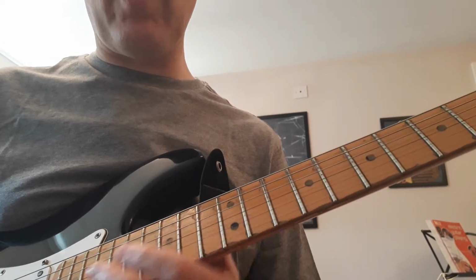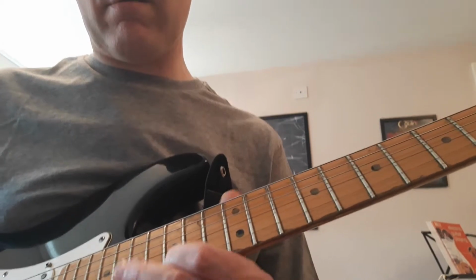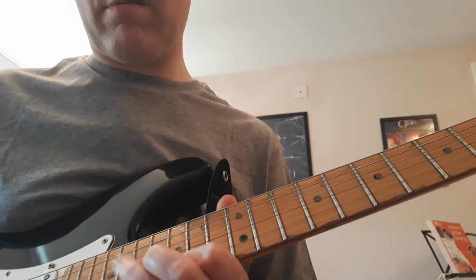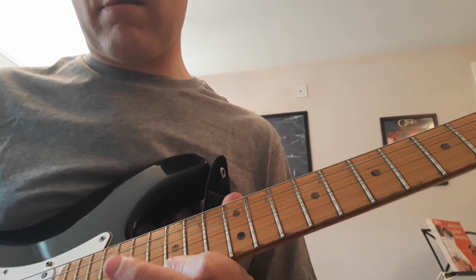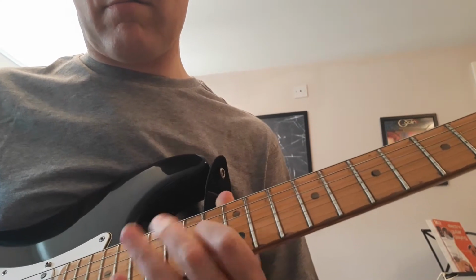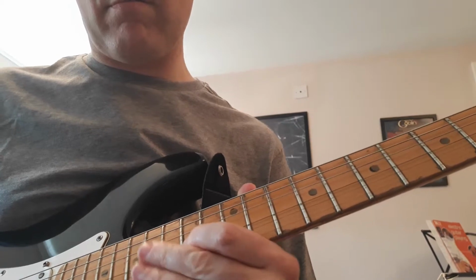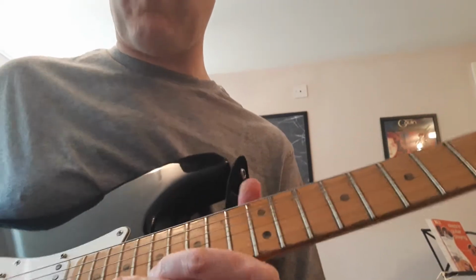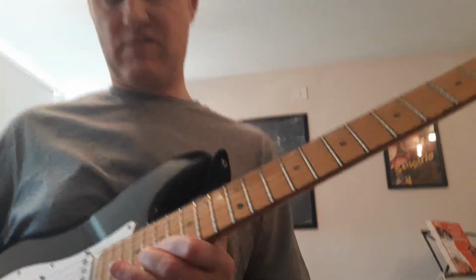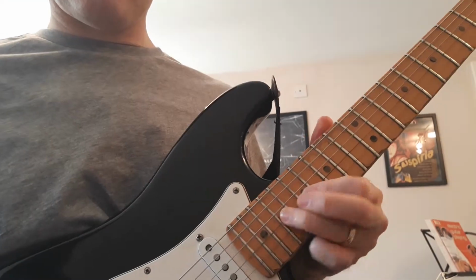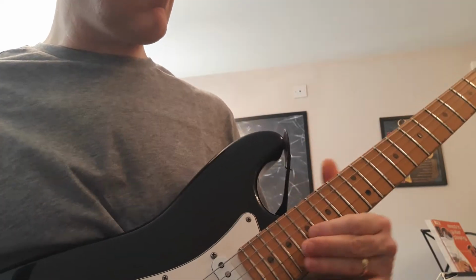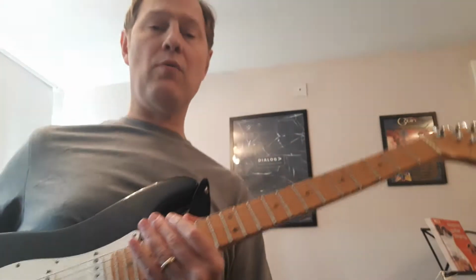Shape 3, shape 4. And then we're back up to shape 5, one octave up. Okay, so that's that one.